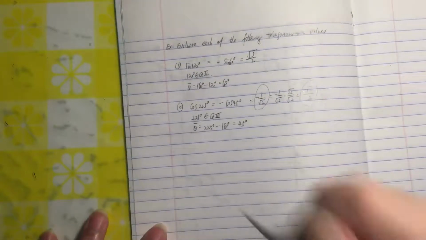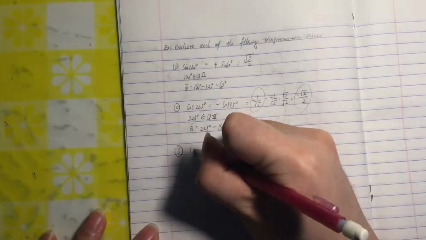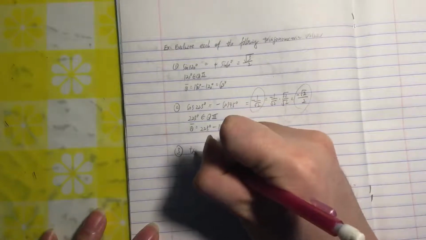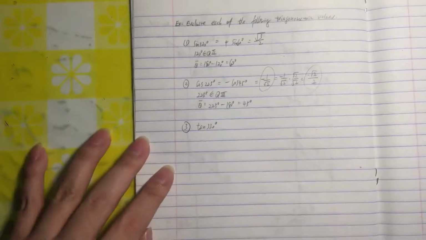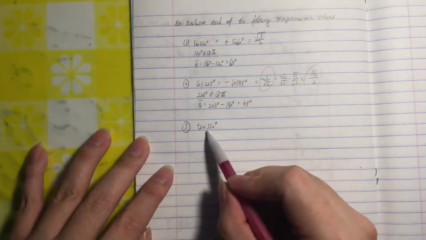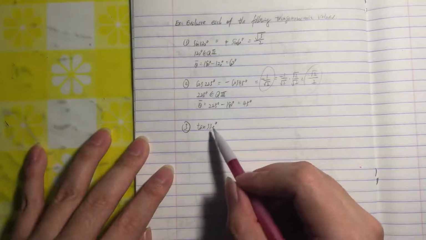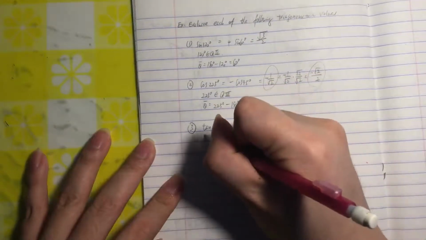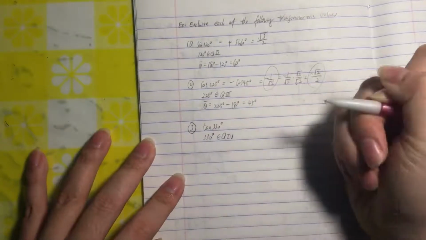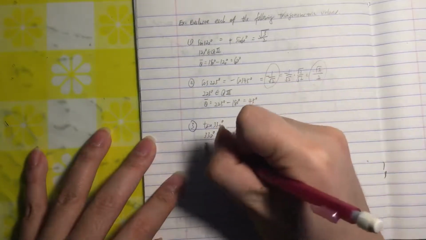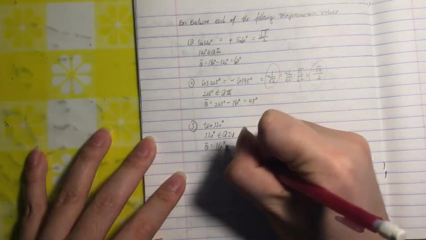Next example. How about tangent 330? First of all, 330 degree angle lies in quadrant 4. For an angle that lies in quadrant 4, its reference angle is 360 minus the angle itself.